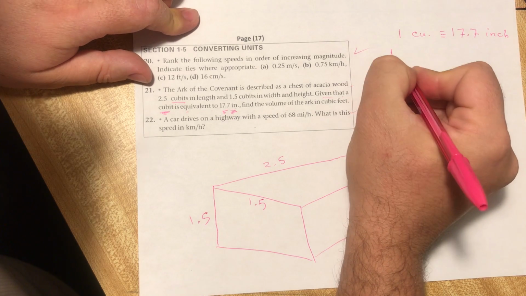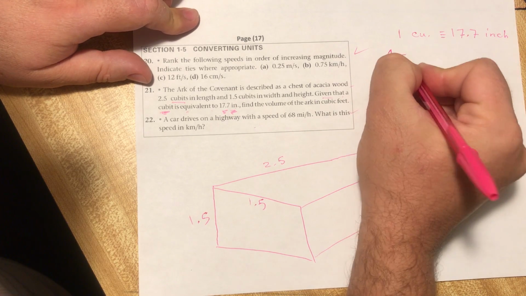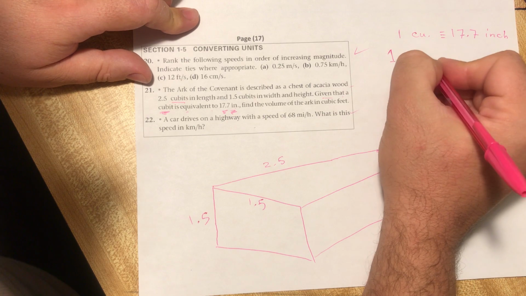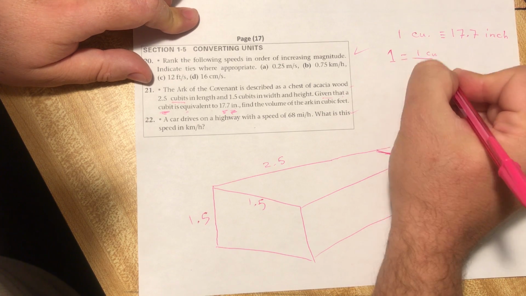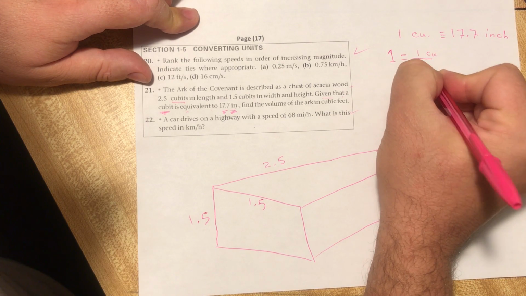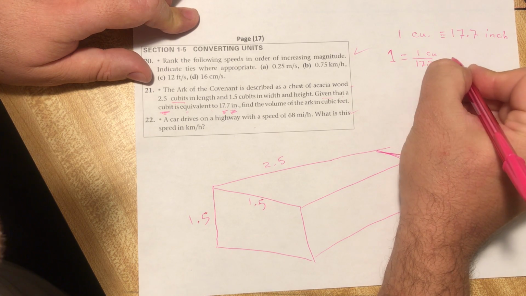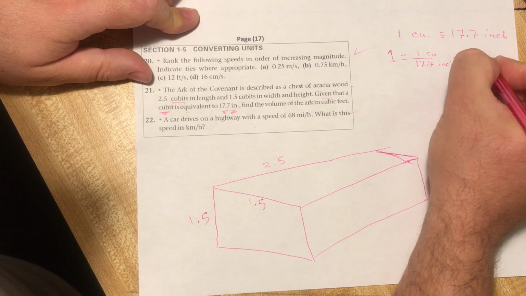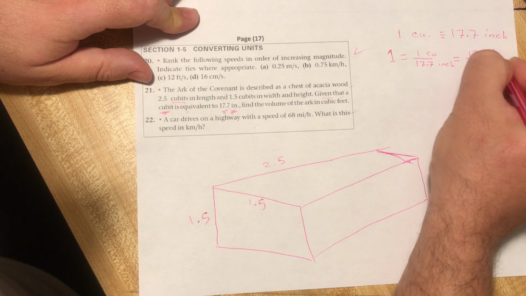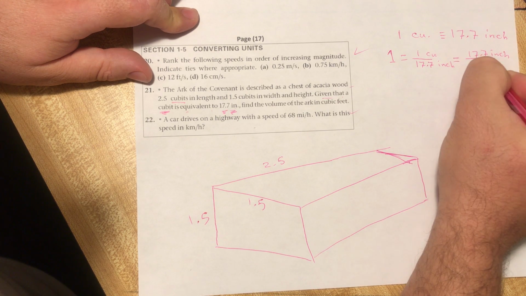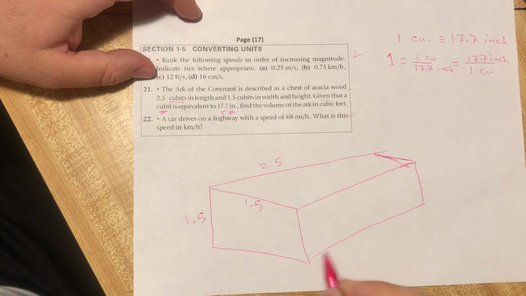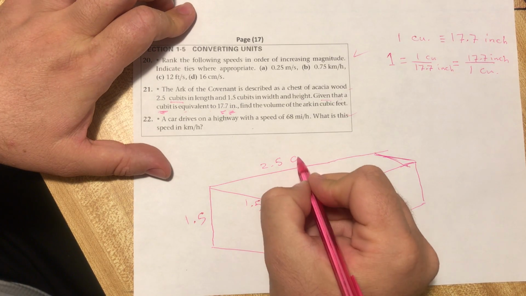Okay, my conversion value is 1 cubit over 17.7 inches, and also 17.7 inches over 1 cubit.